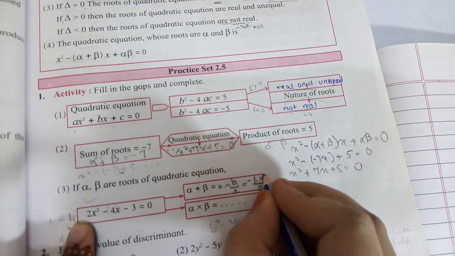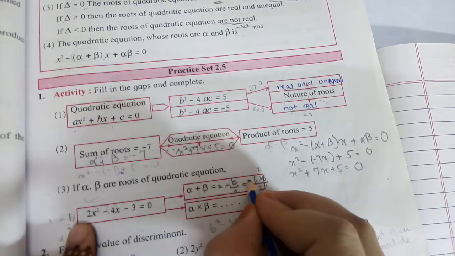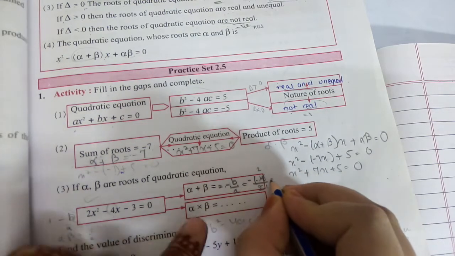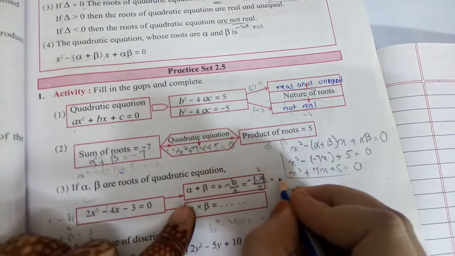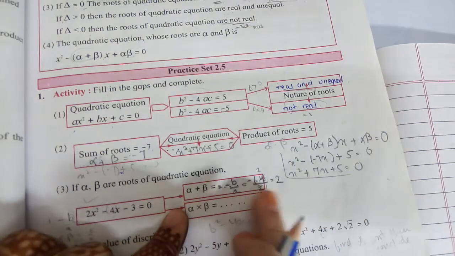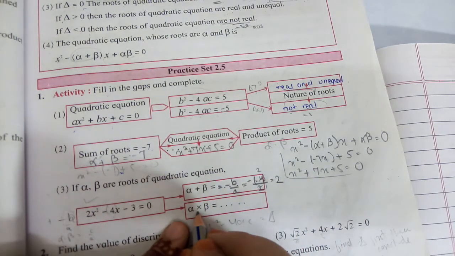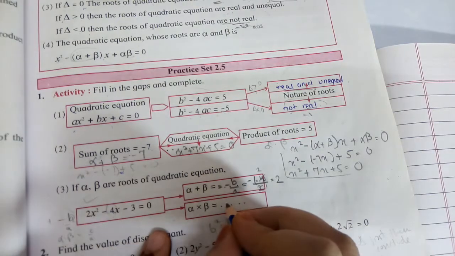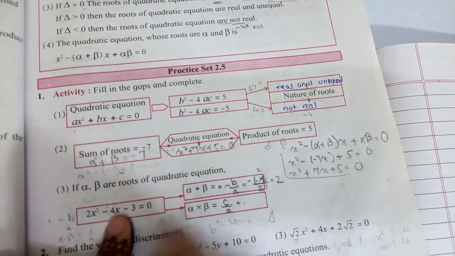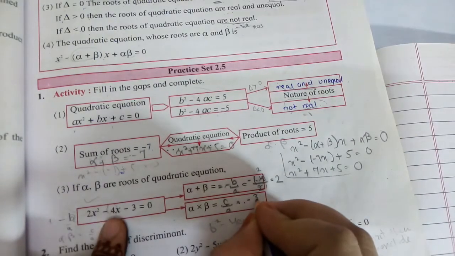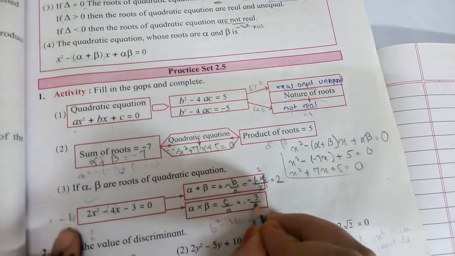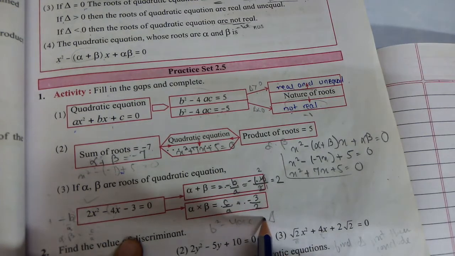So 2 ones are 2, 2 twos are 4, and minus minus becomes plus. So the sum of roots, that means alpha plus beta, is equal to 2, and the product of roots, that means alpha into beta, is c upon a. From this equation the c value is minus 3 and the value of a is 2. So this is minus 3 upon 2.